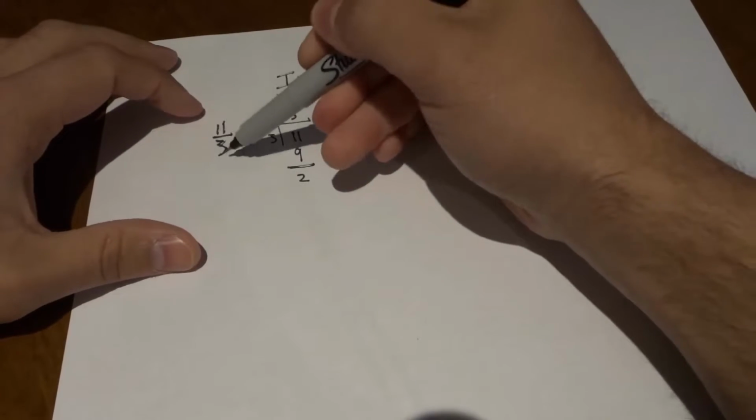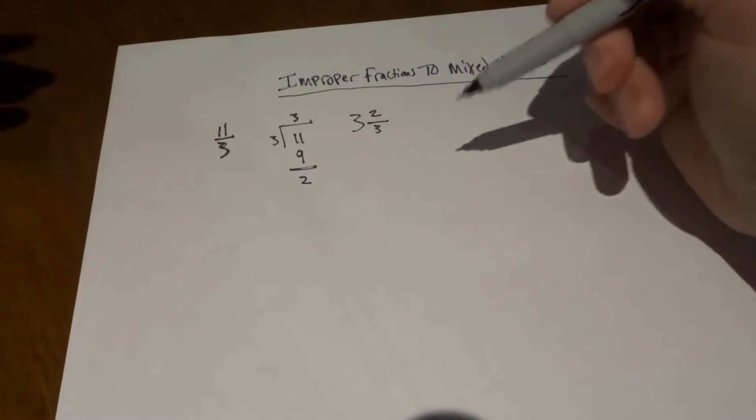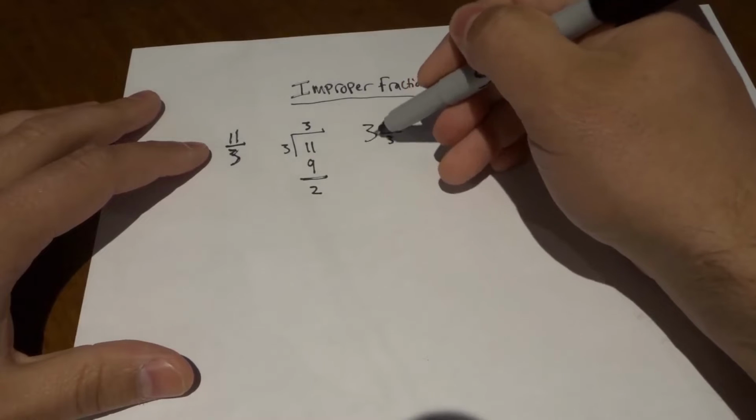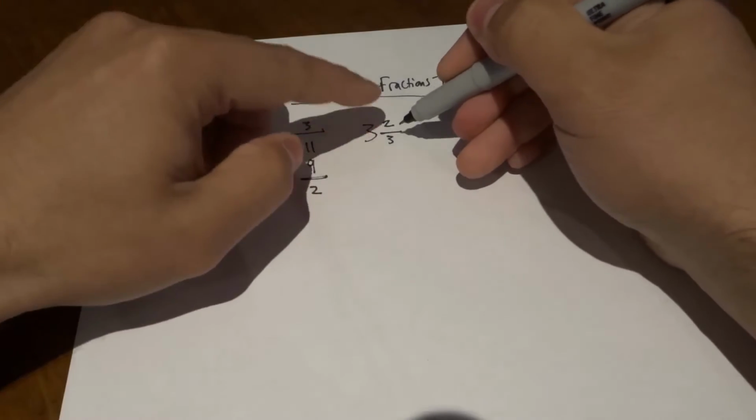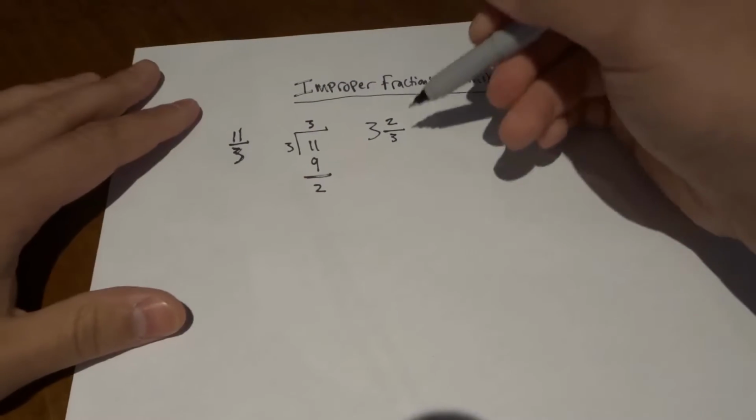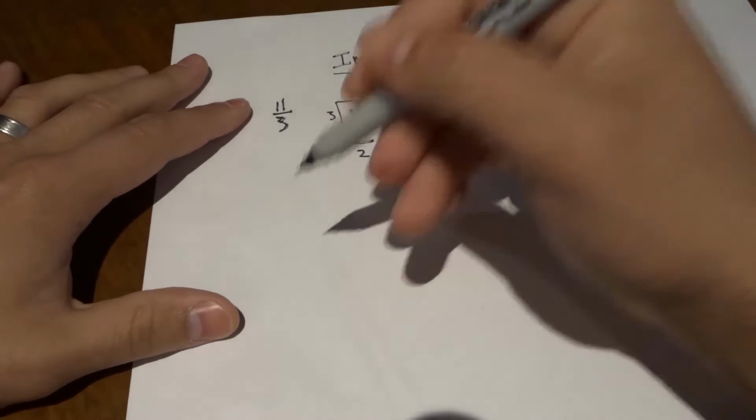So 11 thirds is 3 and 2/3. Now what that means is that we have 3 wholes, and then we have 2/3 of a whole. So we have 2 parts remaining, okay? Now let's go over 2 more examples.